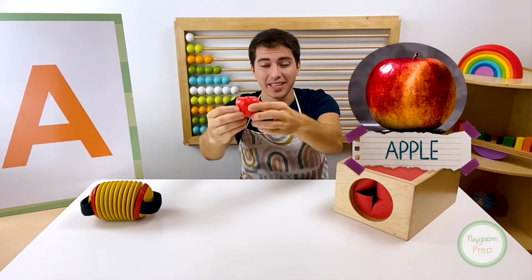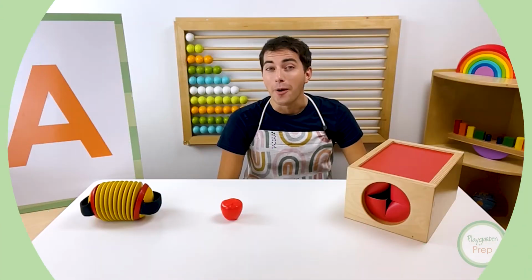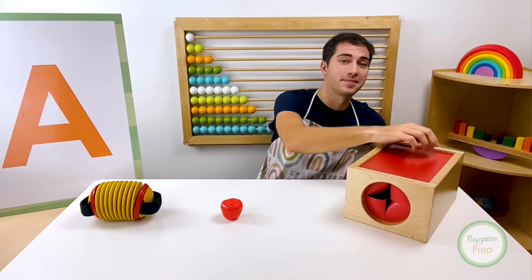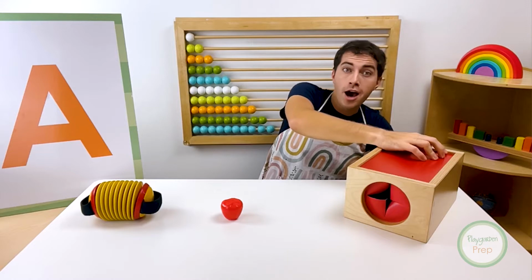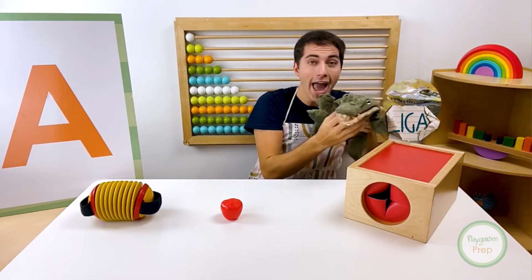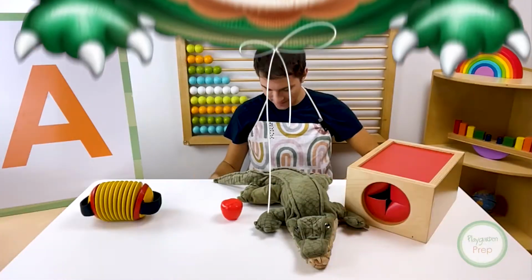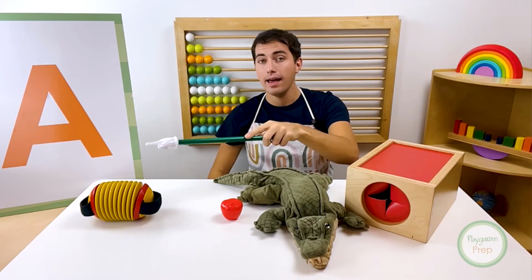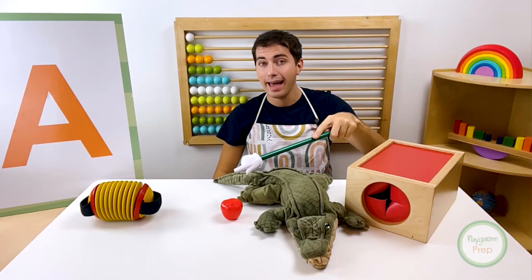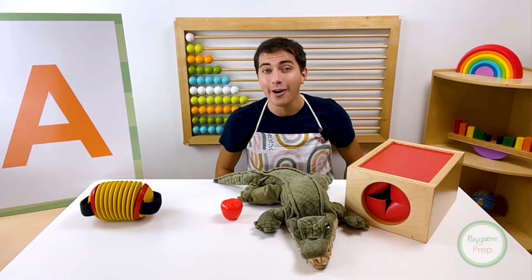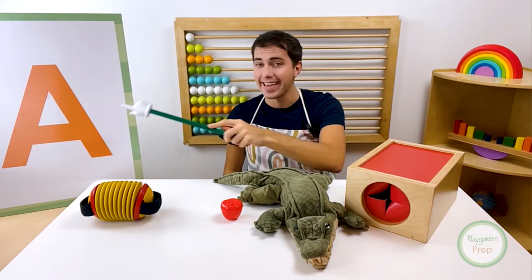An apple! Okay, there should be one more thing hiding inside of our mystery box. An alligator! Yummy! Accordion, apple, and alligator all start with the letter A.